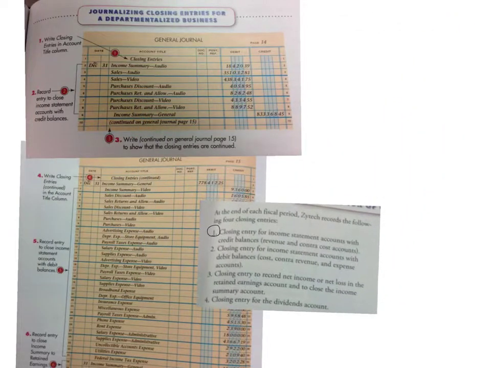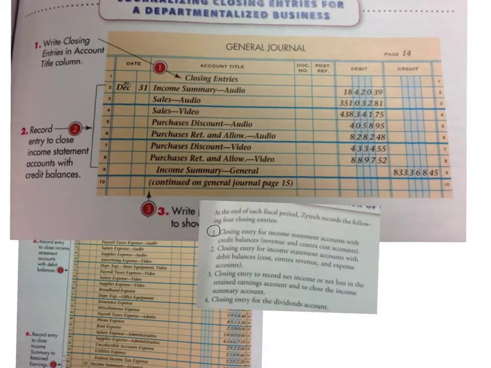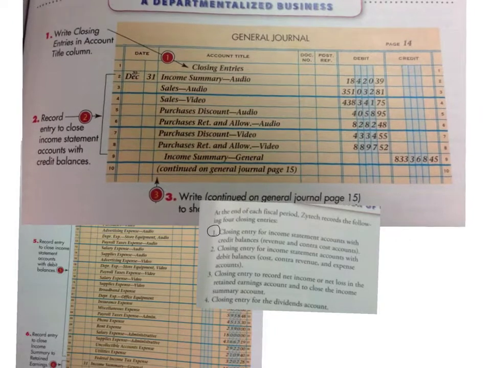Okay, so if we look here, number 2 on our steps, entry to close income statement accounts with credit balances. So we have all of our sales accounts, and these are our contra accounts, purchases discounts. Okay, money that we have discounted off. So we'll close all these accounts, and we close them into income summary general.